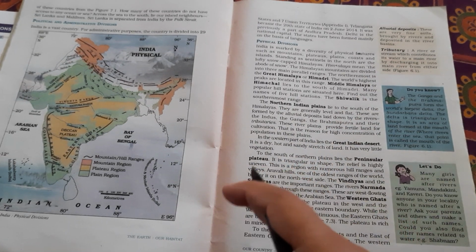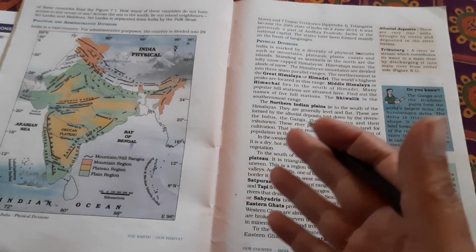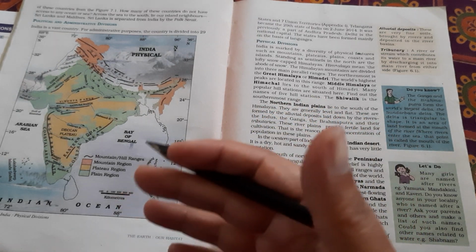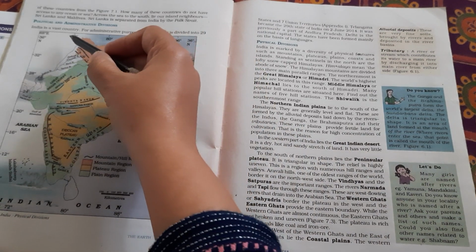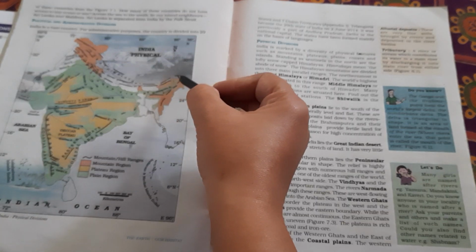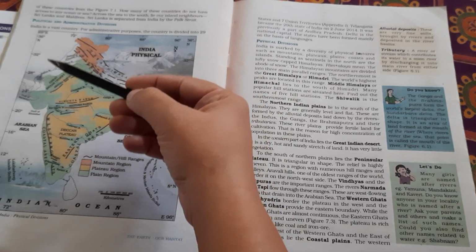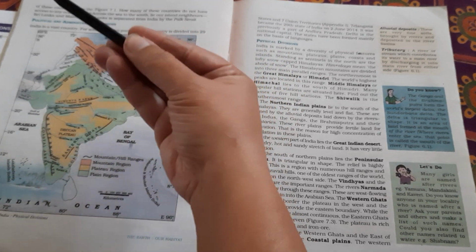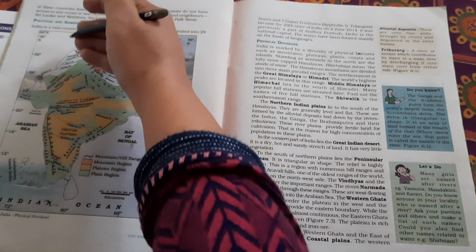So, if we talk about the physical differentiation of our country, physically also it is divided into many parts. Over here, from north to somewhere in the east are our Himalayas, and Himalayas are also divided into three sets of ranges. Ranges are some sort of line.